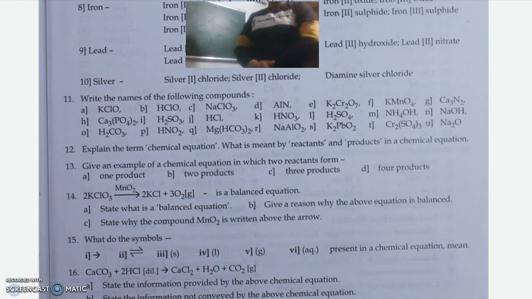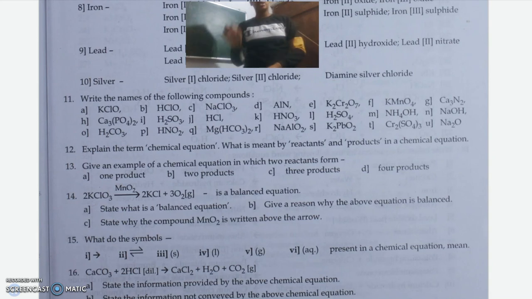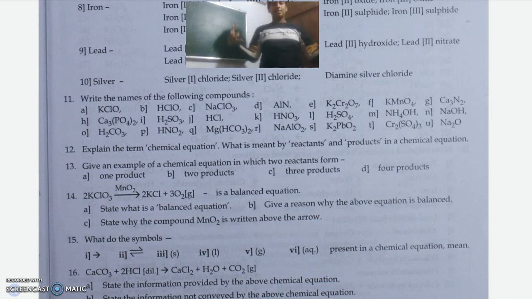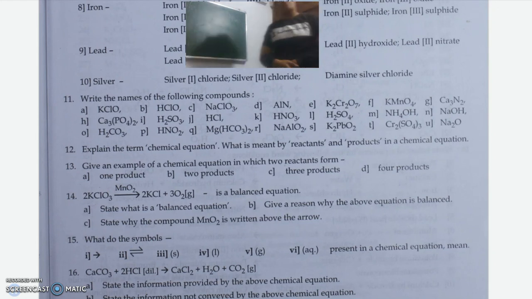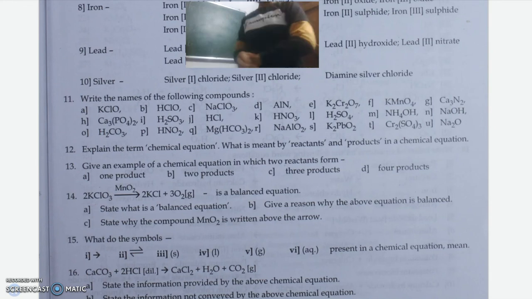Now explain the term chemical equation. What is the term chemical equation? We can simply define a chemical equation as an equation where there are two terms, products and reactants, which have equal mass and equal energy. Okay, that's the chemical equation. What is meant by reactants and products? Reactants are the left hand side, and products are the right hand side.